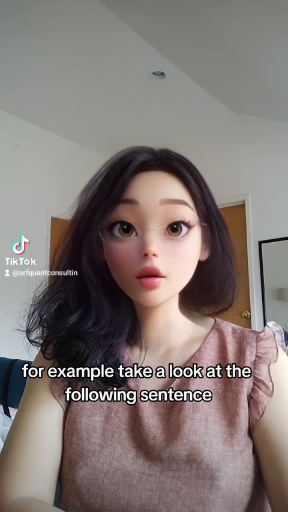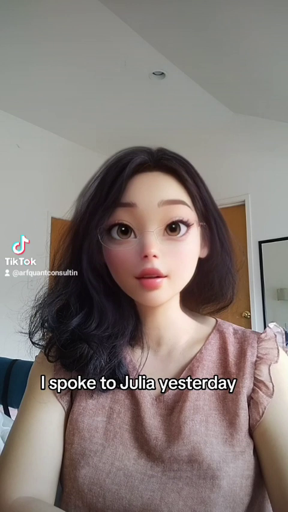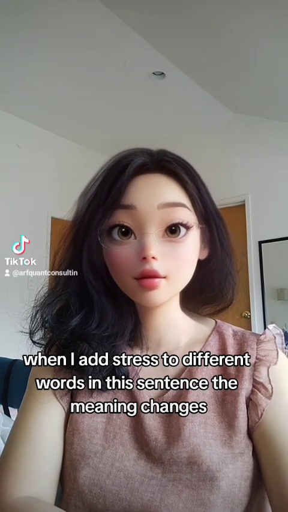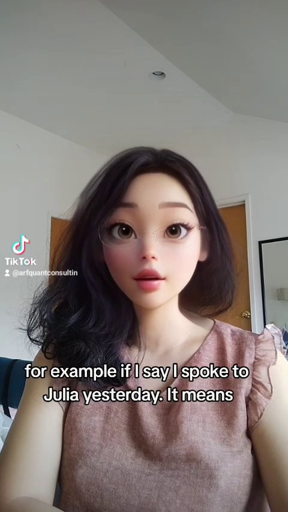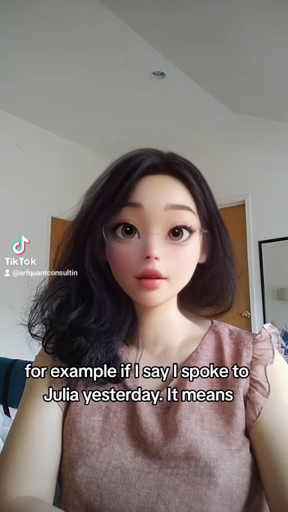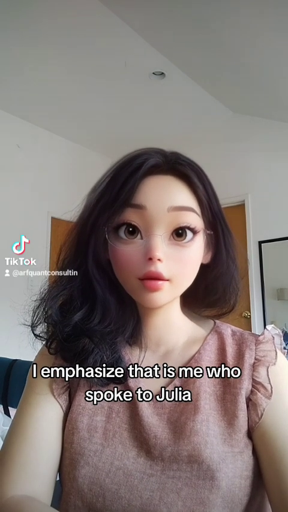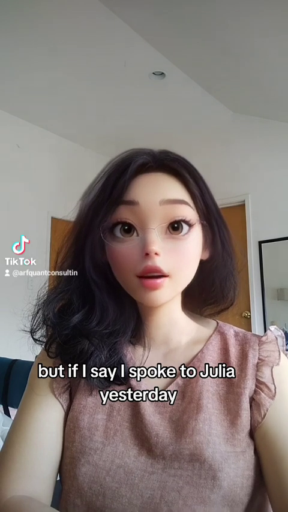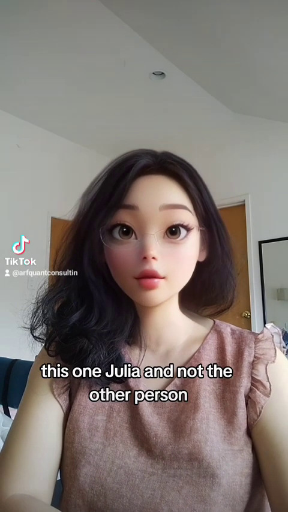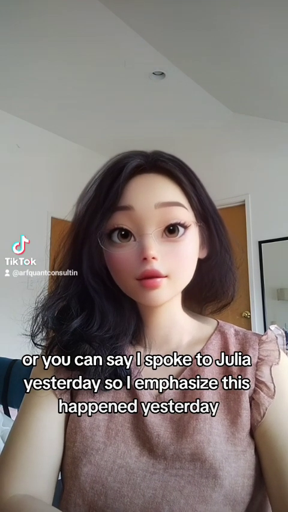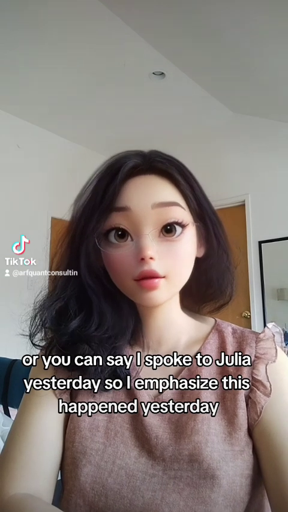For example, take a look at the following sentence. I spoke to Julia yesterday. When I add stress to different words in this sentence, the meaning changes. For example, if I say, "I spoke to Julia yesterday," it means I emphasize that it's me who spoke to Julia. But if I say, "I spoke to Julia yesterday," this one Julia and not the other person. Or you can say, "I spoke to Julia yesterday," so I emphasize this happened yesterday.